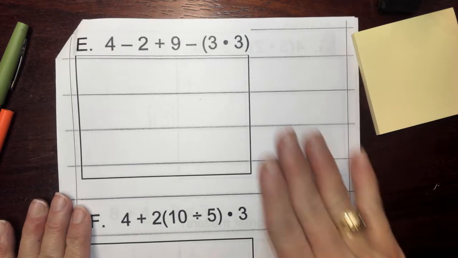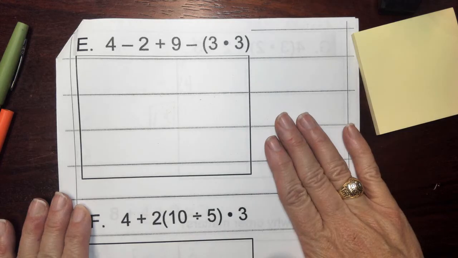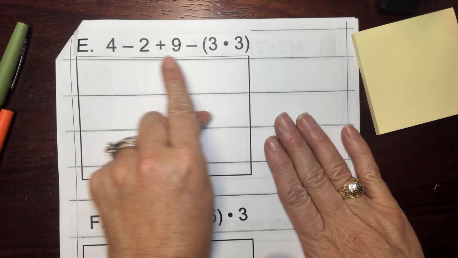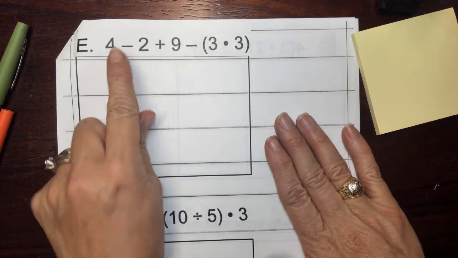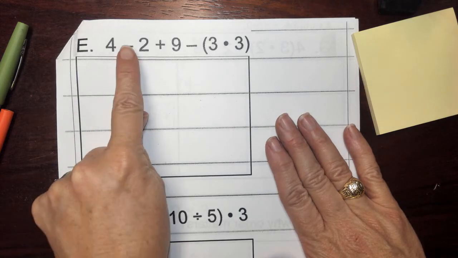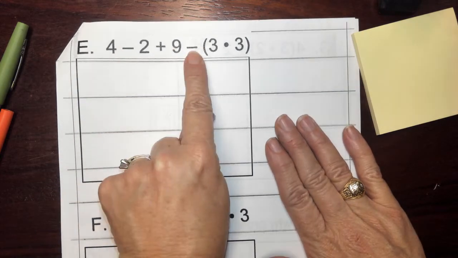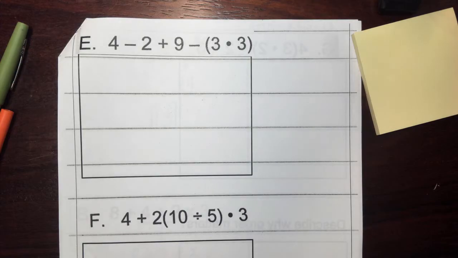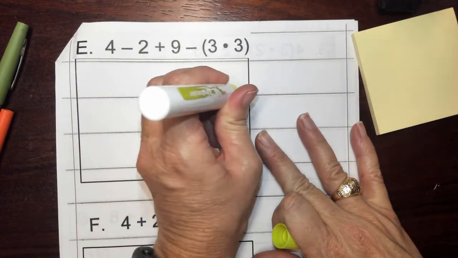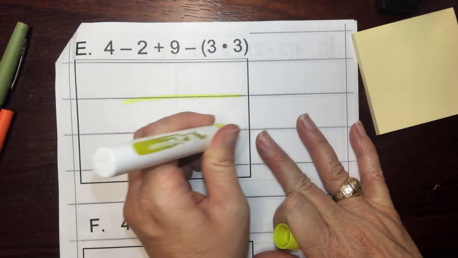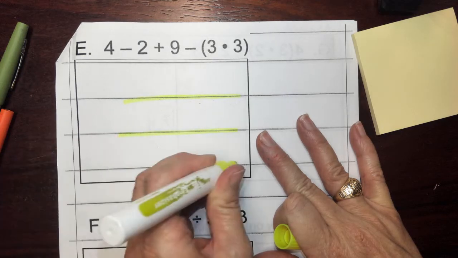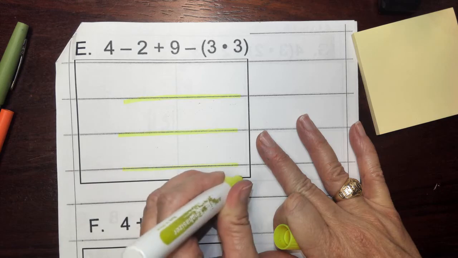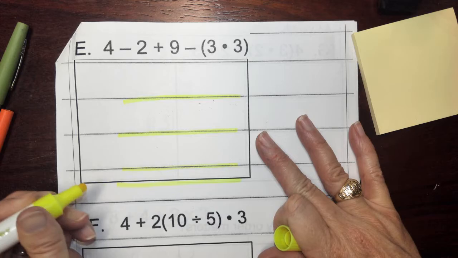Alright, so we're looking at letter E now, and it looks like we have more actions. So right away I'm just going to count my actions. 1, 2, 3, 4, which means I'm going to need 4 lines for solving. 1, 2, 3, and 4.